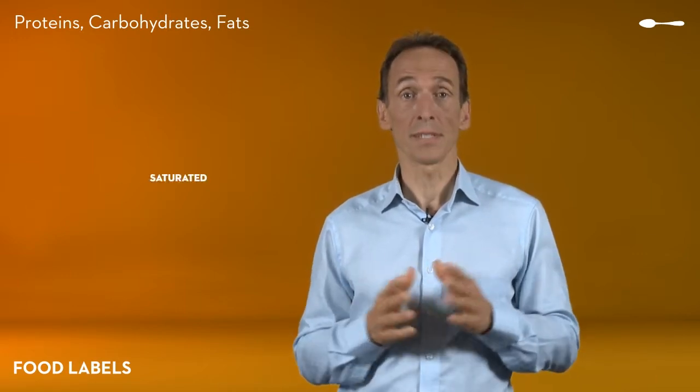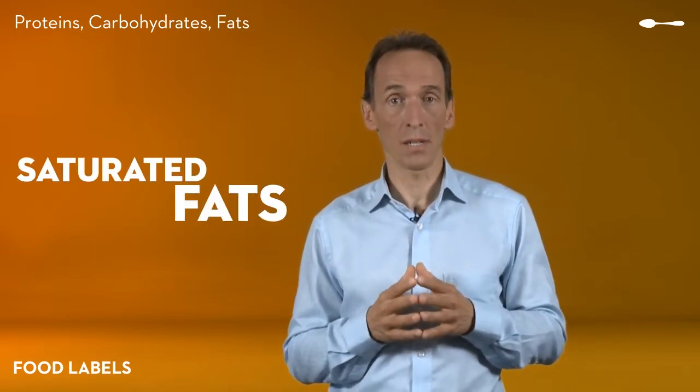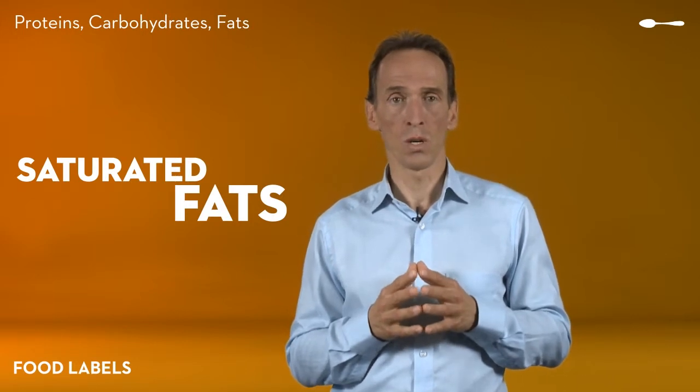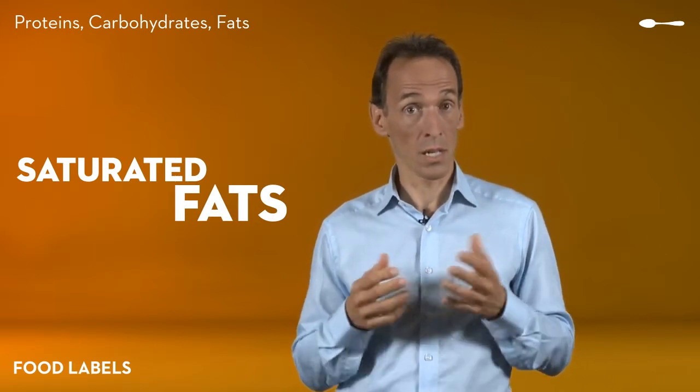In the case of fats, labels may show how much saturated fat there is. These saturated fats are a type of fat mostly found in animal-derived food. They should be limited. They can also be found in certain vegetable-based foods, such as palm and coconut oils.